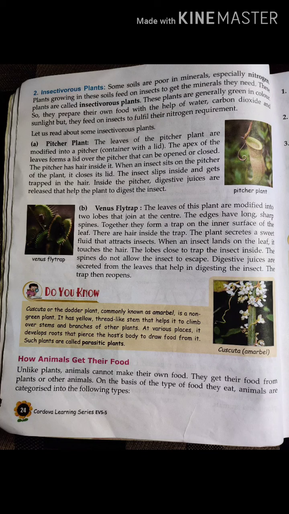The plant secretes a sweet fluid that attracts insects. When an insect lands on the leaf, it touches the hair. The lobes close to trap the insect inside. The spines do not allow the insect to escape. Digestive juices are secreted from the leaves that help in digesting the insect. The trap then reopens.